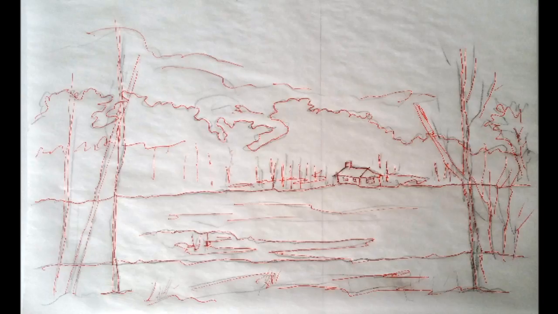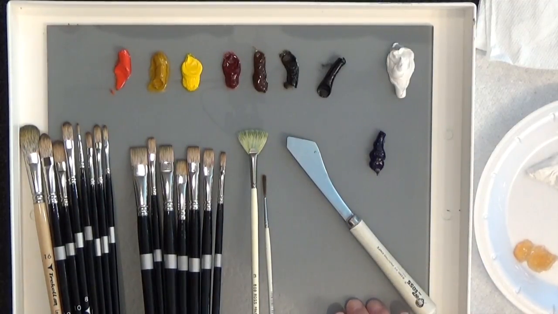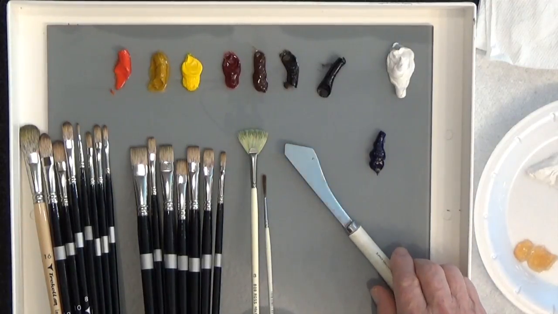So I'm going to go back to the easel now, and we'll get started painting this job. Okay, here we are back at the easel. I want to go through my paints and brushes with you. I have my palette here that I'm showing you, and I have my set of brushes here.